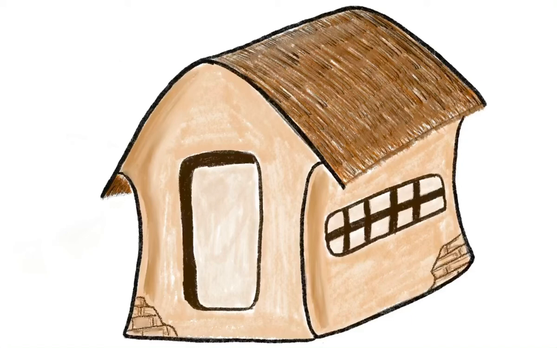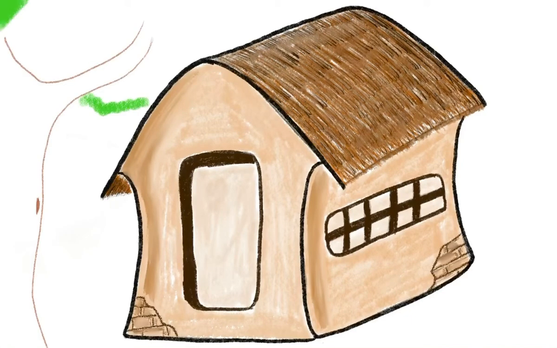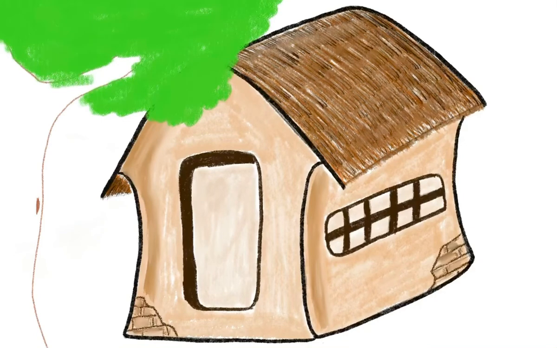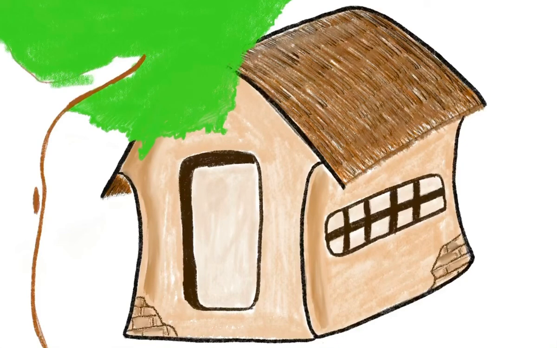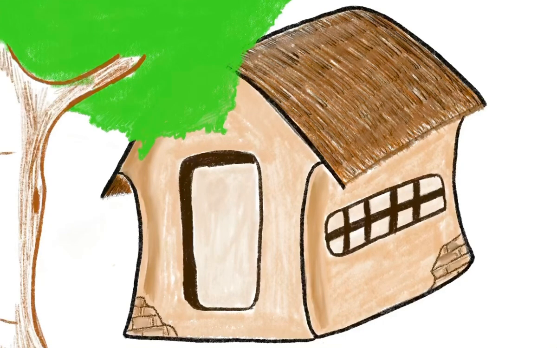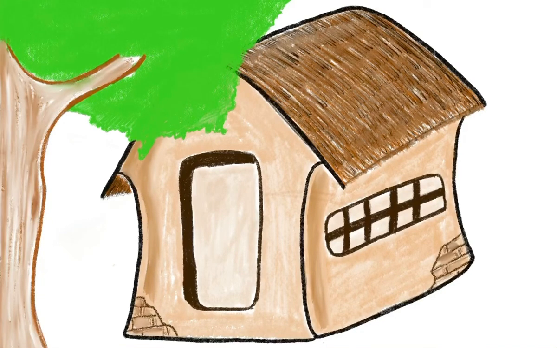Just to give more look to the painting, I'm adding a tree towards the side, and you can see the branches or the leaves are overlapping the house there. So the drawing is almost getting finished there. I'm putting some normal shades to the trunk of the tree, and yep, it's almost finished.